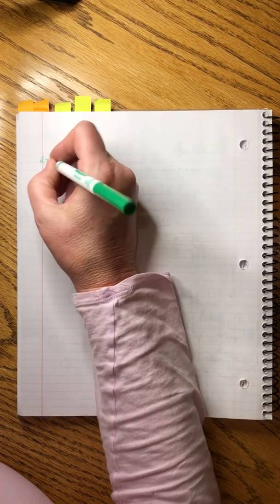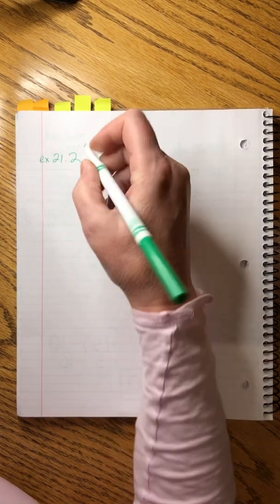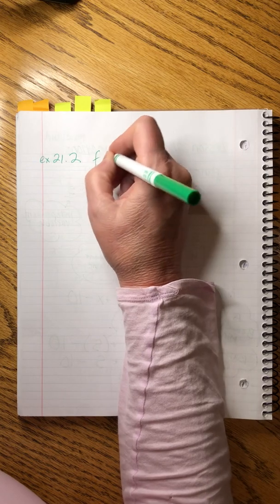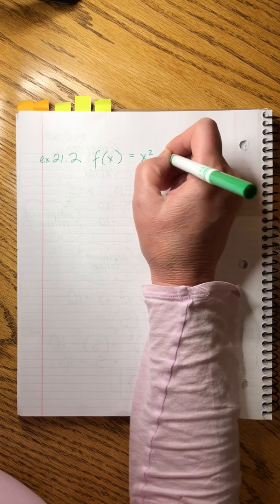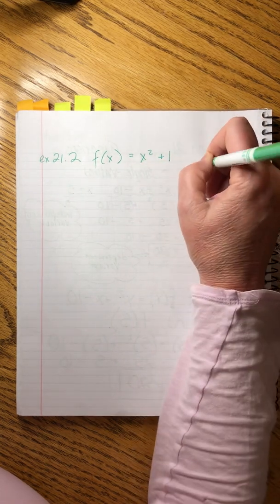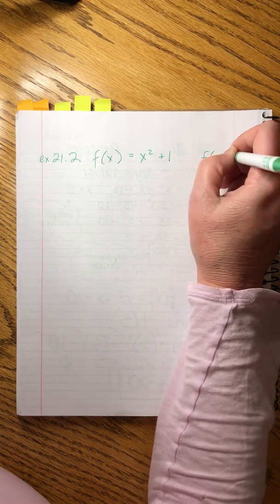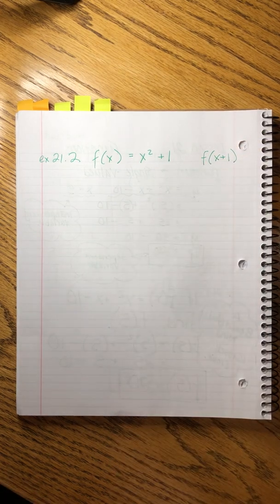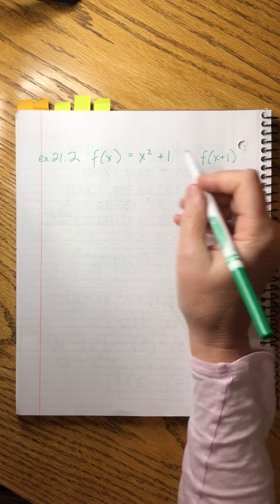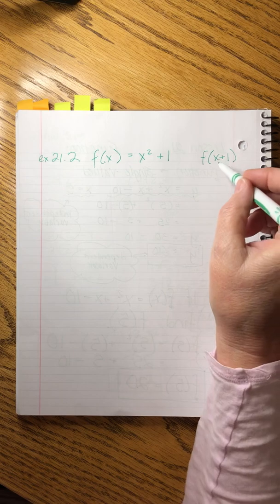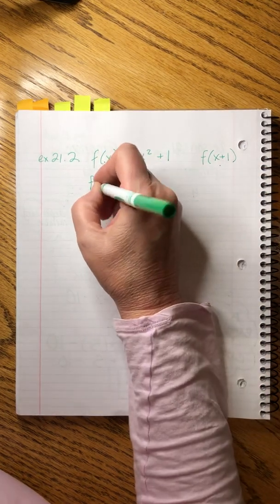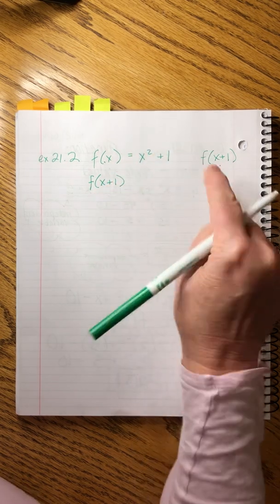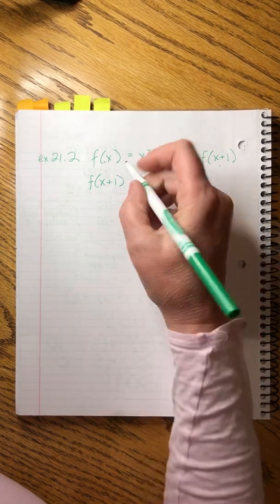Okay, example 21.2. If f of x equals x squared plus 1, find f of x plus 1. Oh, this is a little trickier, isn't it? We're not substituting in just a value. We're substituting in an expression. Okay, so let's do it the same way. The f of x plus 1. We put x plus 1 wherever there was an x before.